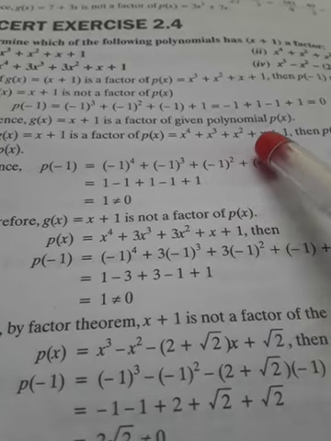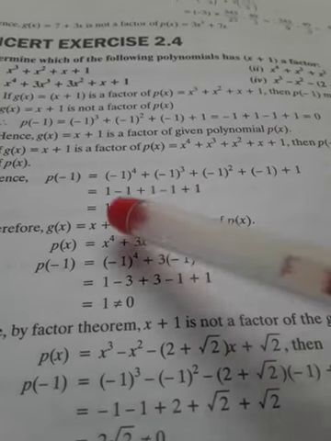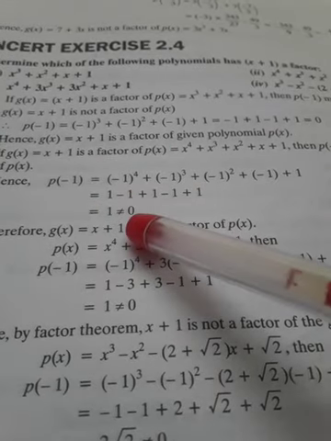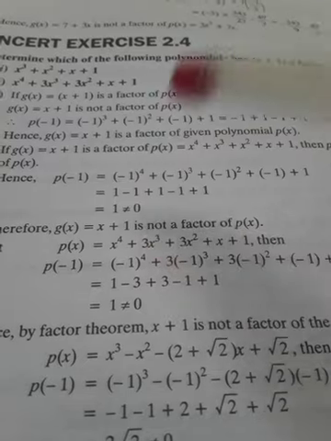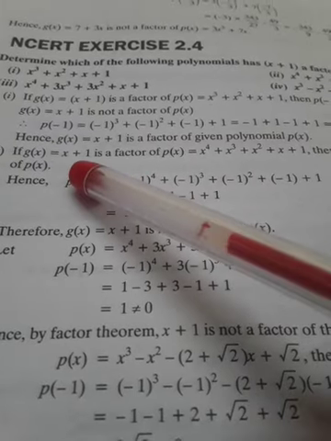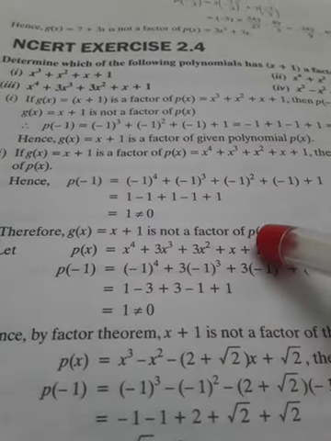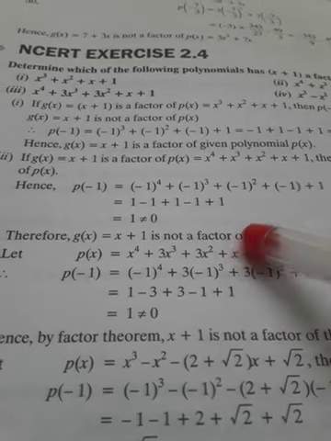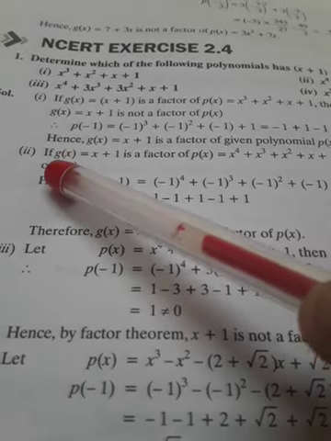Now negative 1 and positive 1 will be cancelled. Sum of a number and its additive inverse will be 0. So this will be 0. The next 1 minus 1 also be 0. Then plus 1. So which is remain? 1 is remain. So here p of negative 1 is not equal 0. So what we can say? X plus 1 is not a factor. Here x plus 1 is not a factor for the second question.